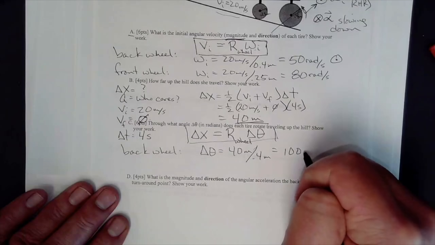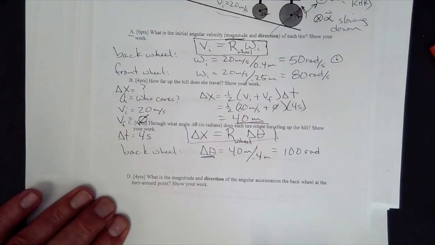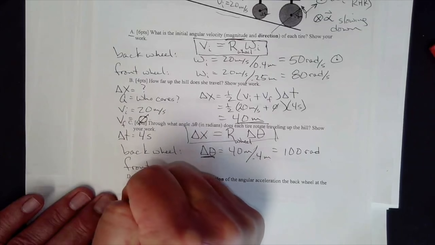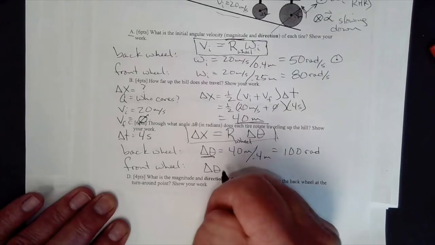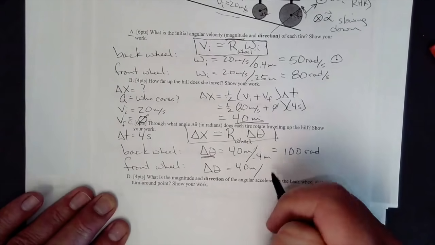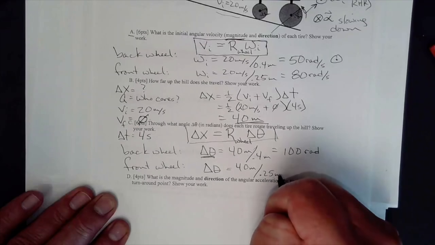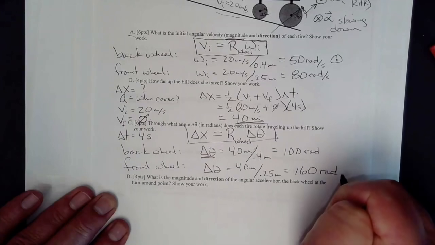The units here would be radians, because we're talking about an angle. For the front wheel, we do the same thing, but this time we divide by the smaller radius of 0.25 meters, and that gives me 160 radians.